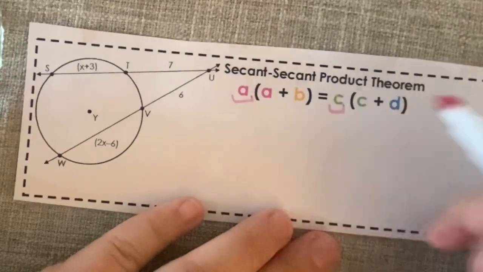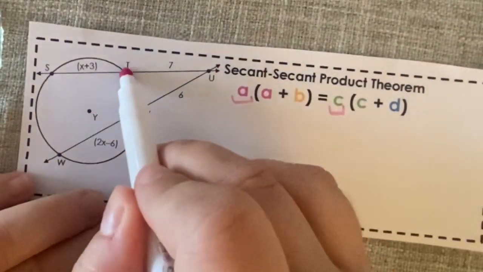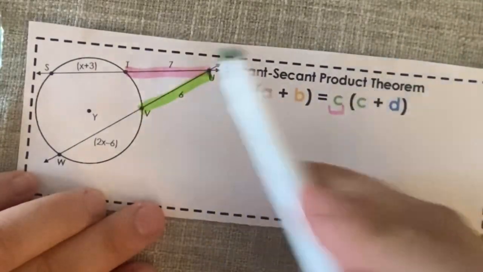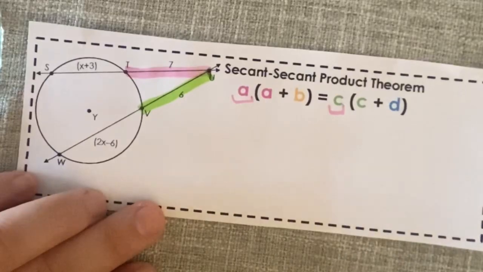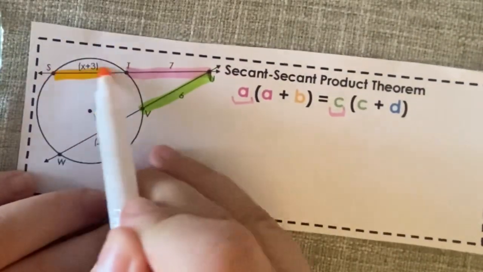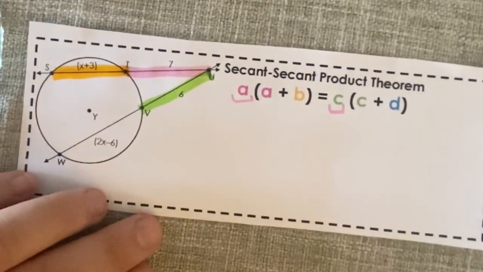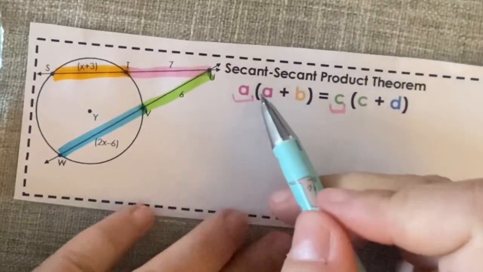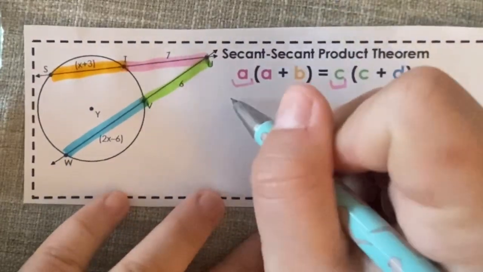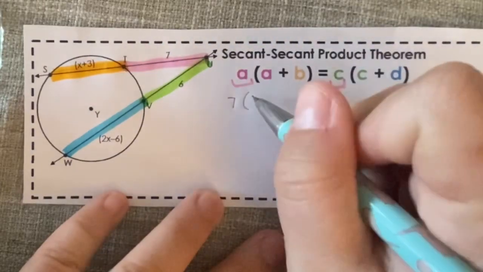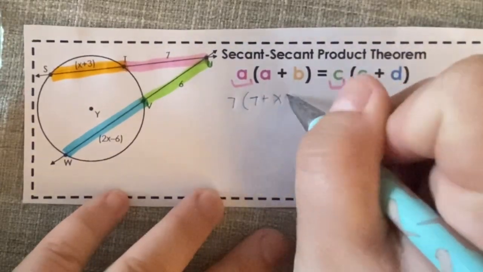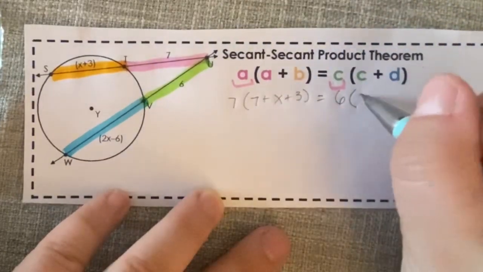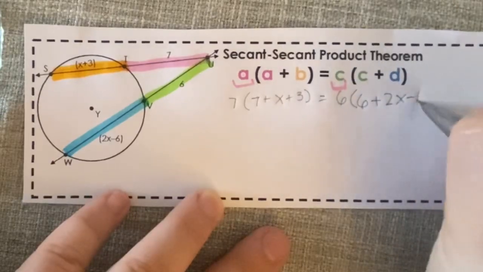A and C are the exterior part of those secants. So here's A, here's C, because they're the outer portion, the part outside of the circle. B is going to be this chord that is along that secant with A, and D is going to be this chord. Now that we're going to plug those in, A is 7, A plus B would be 7 plus x plus 3. C is 6. C plus D is 6 plus 2x minus 6.